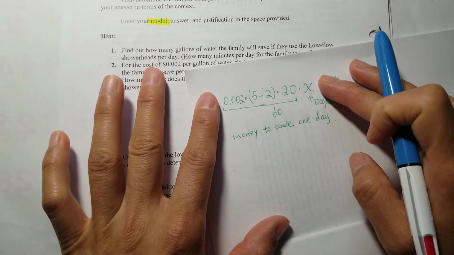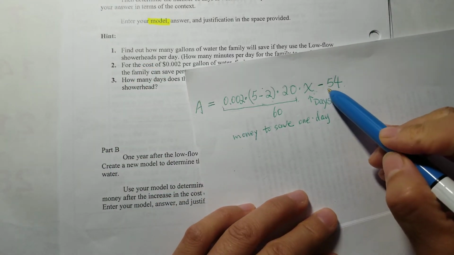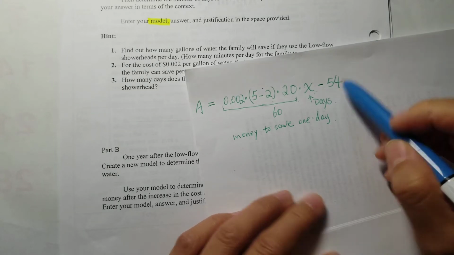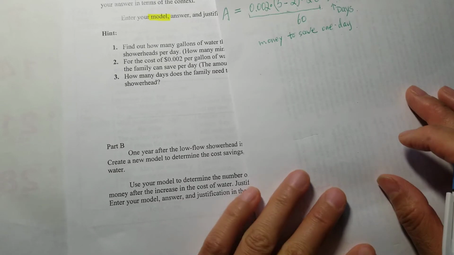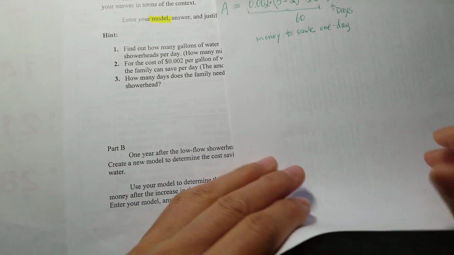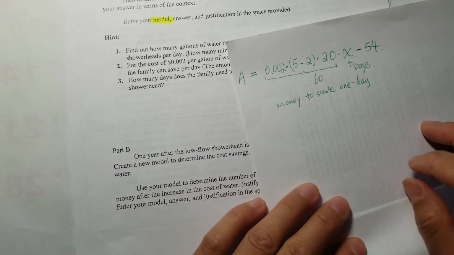Totally, the money they are going to save, minus the cost of this shower head. We need to find out 1 year later how much money the family saved already.